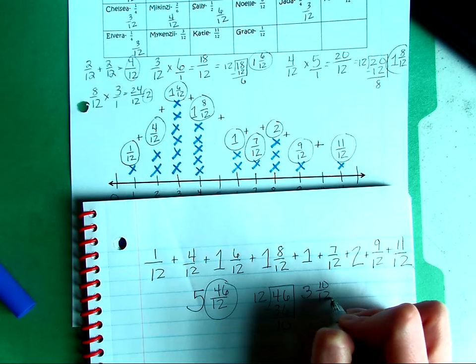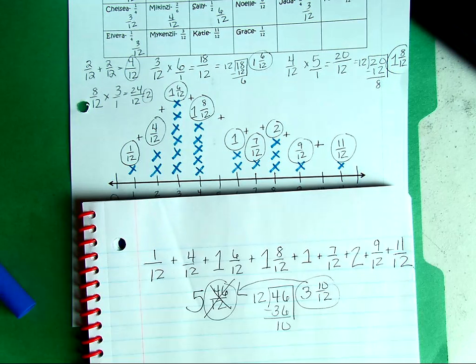So now I'll add my whole numbers with my new mixed number. 5 whole plus 3 whole equals 8 whole and 10 twelfths. So that is our final answer for question number 5. The whole class ate a total of 8 and 10 twelfths Hershey bars.